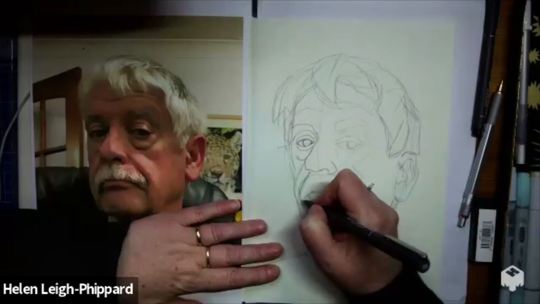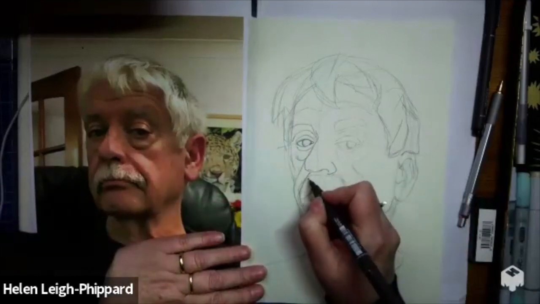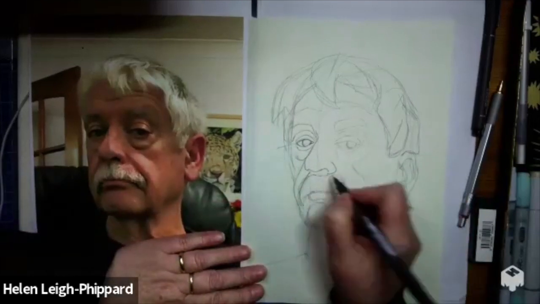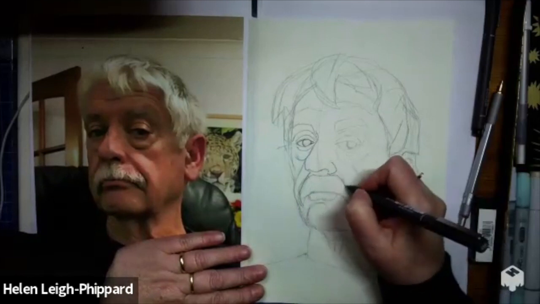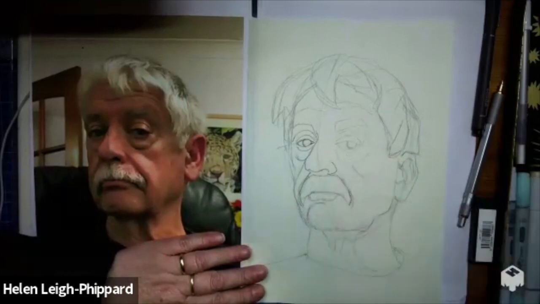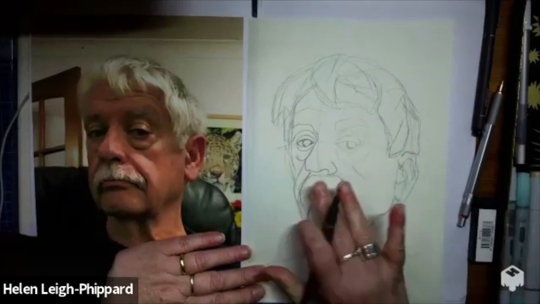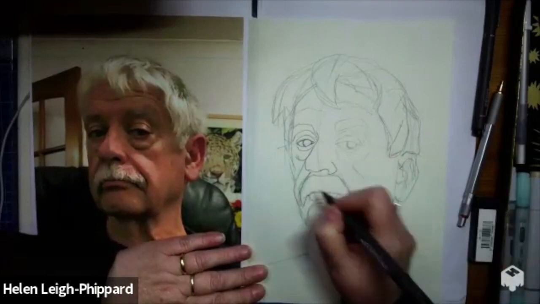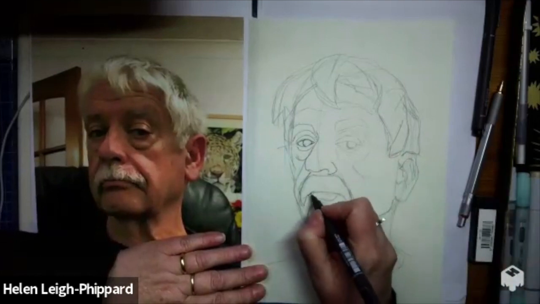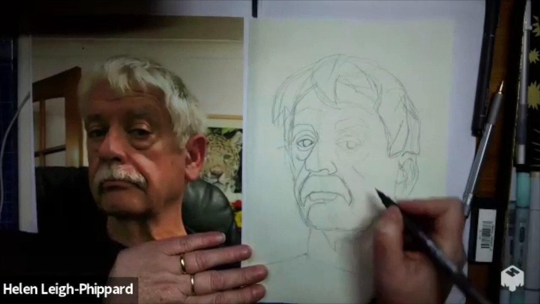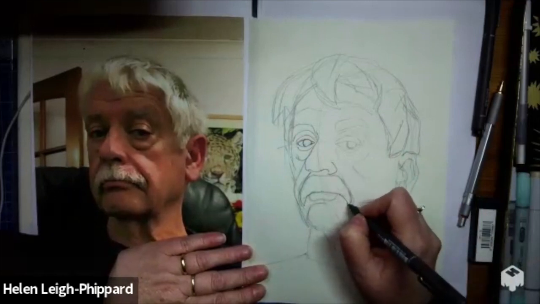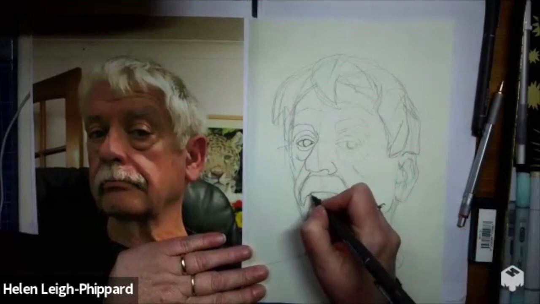So, and this is his moustache. And I don't worry too much about defining the shape of the moustache because it's white. And I know at the end, I'll probably do it in quite a dark color maybe. And then at the end, go over it with color pencil. So these lines, if they turn out to be slightly the wrong shape, we can just go over them. Not a problem.